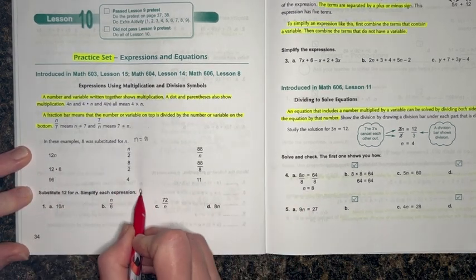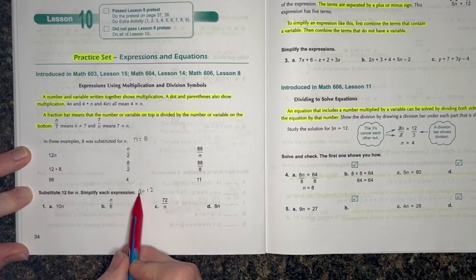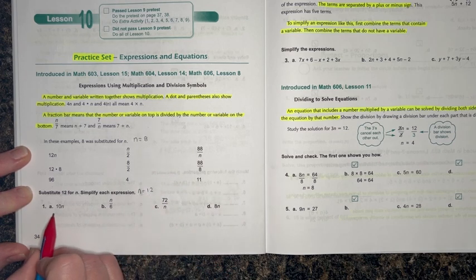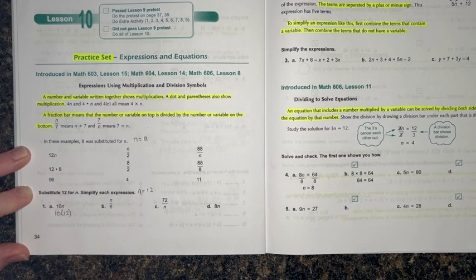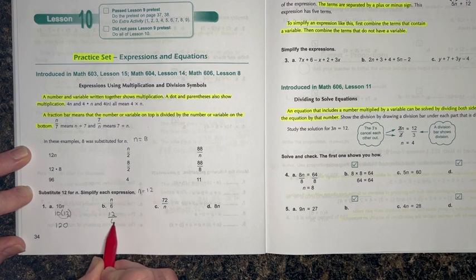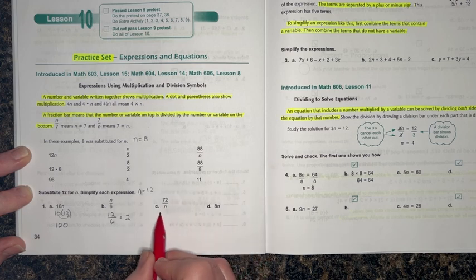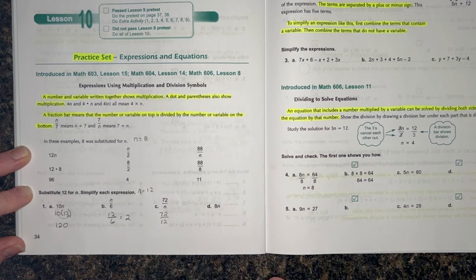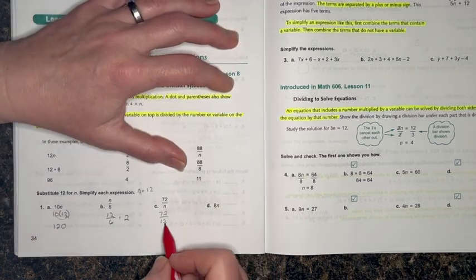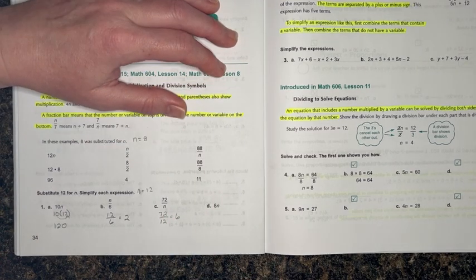Substitute 12 for n. N equals 12. So anytime we see an n, we can write 12. So 10 times 12. Remember, when you're multiplying any number times 10, we just add the 0 to the end. So that's 120. In part B, we have n over 6, or 12 divided by 6. And 12 divided by 6 is 2. Here we have 72 divided by 12. How many 12s are in 72? Well, there are 6. So the answer is 6.